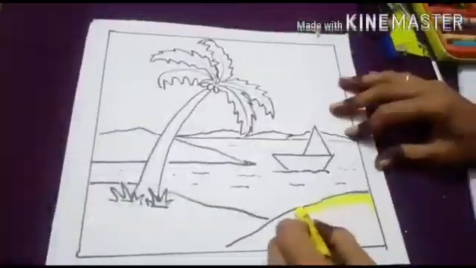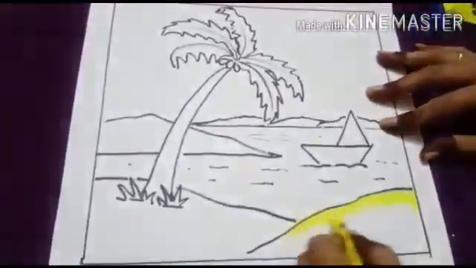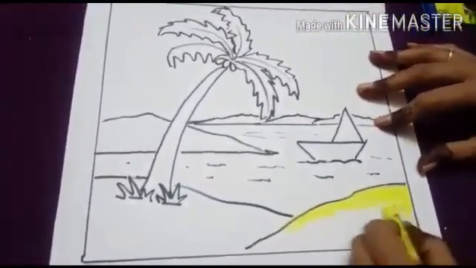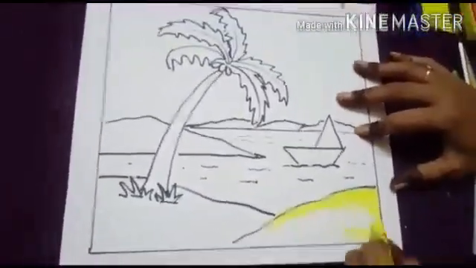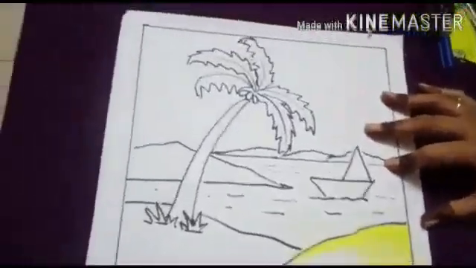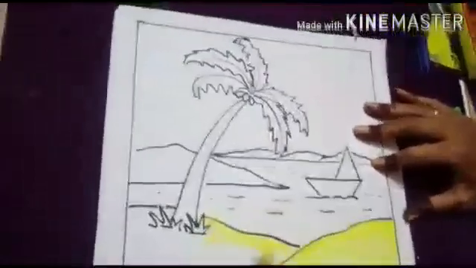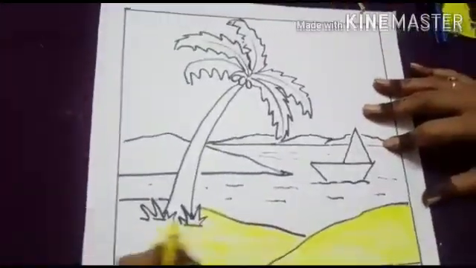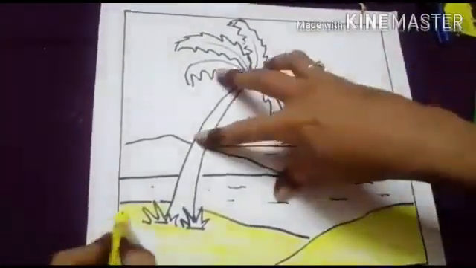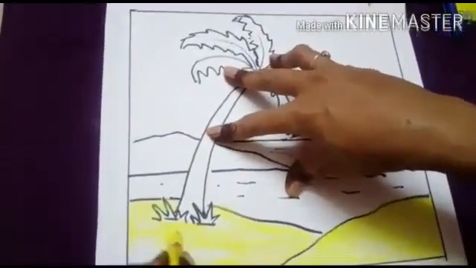So normally for foreground you have to pick dark colors. Foreground normally has dark colors. We are going to show grass here. So for grass I am using a yellow marker first and then I'll be shading upon it with the green marker.